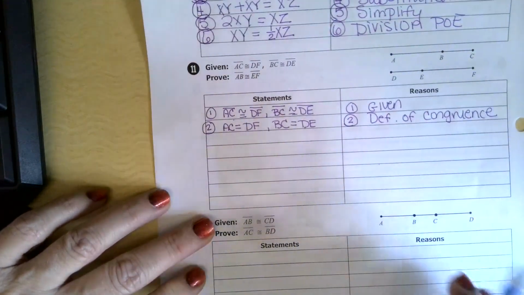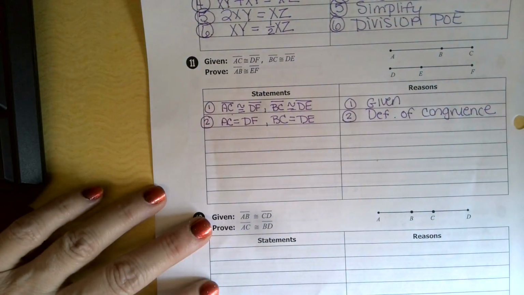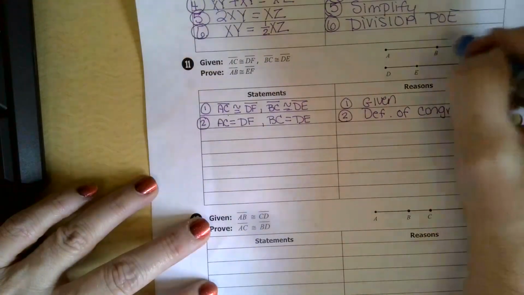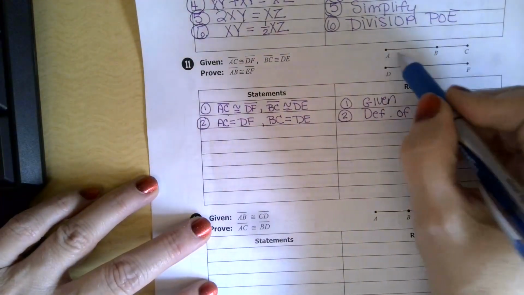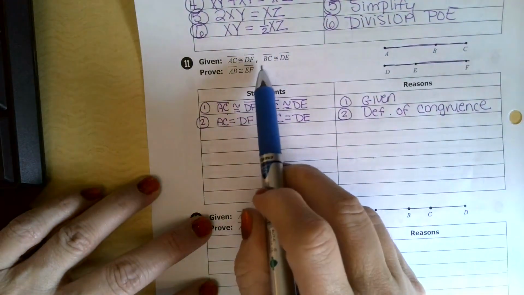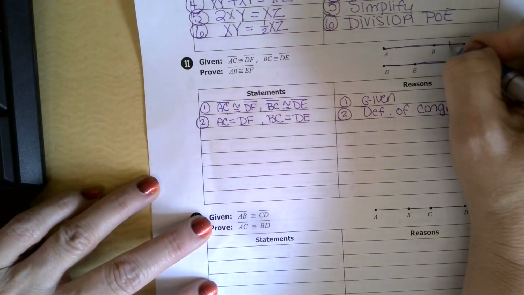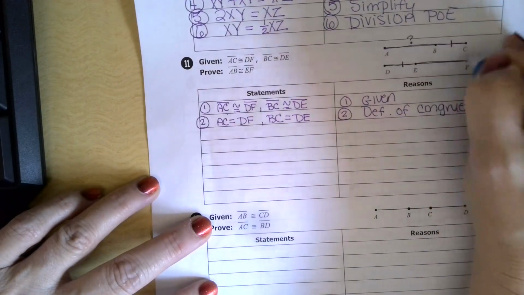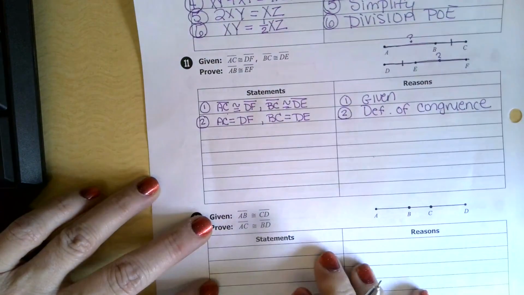You can use the congruent symbol, that's fine. Okay, let's see what's happening in our picture now that we got that down. It says AC is congruent to DF, so that's the whole thing and the whole thing. Not really a good way to mark that. Sometimes I just make it darker. Okay, and then BC is congruent to DE, and I'm trying to show that AB is congruent to EF.